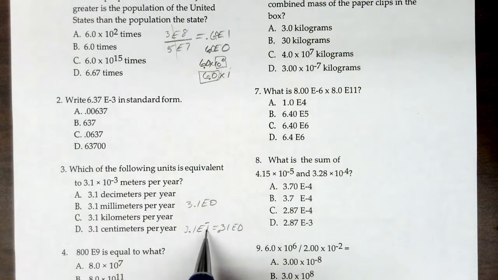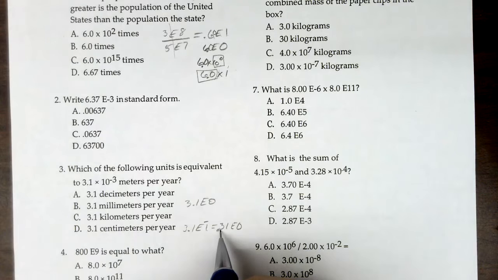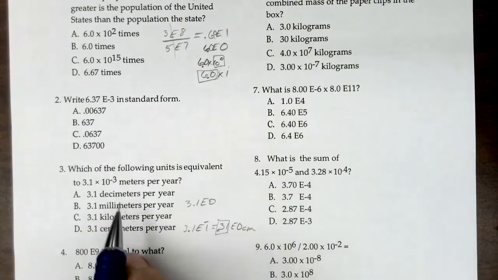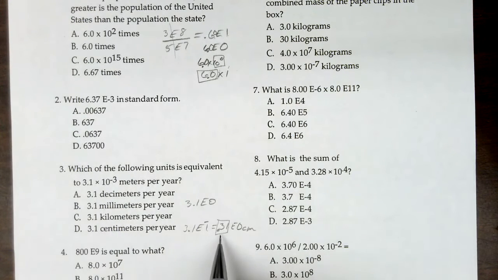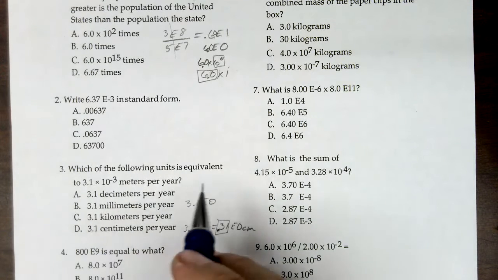But if this is going to get bigger, this has got to get smaller. This is getting bigger by 1 decimal point. This has got to get smaller by 1 decimal point, in which case we get this, which is not what they said. This is the true value of centimeters for that figure, but that's not what D says. It says 3.1. The true value would be 0.31. So this in millimeters is going to be 3.1.